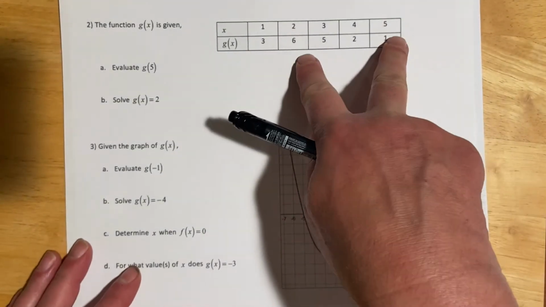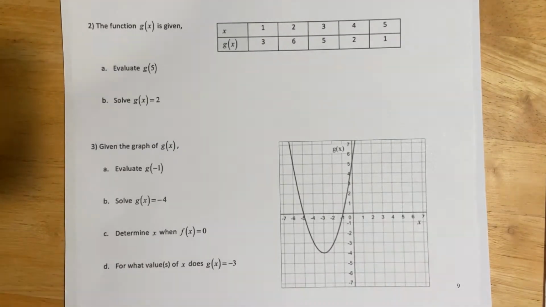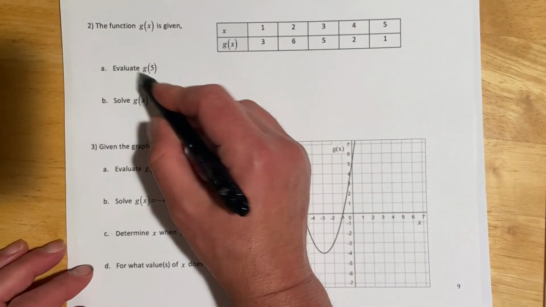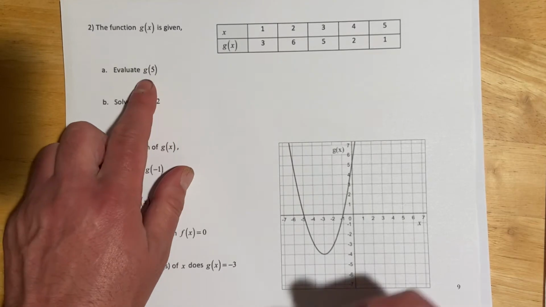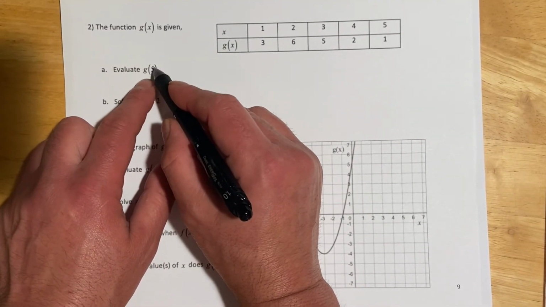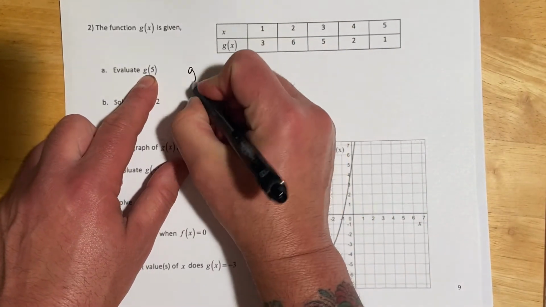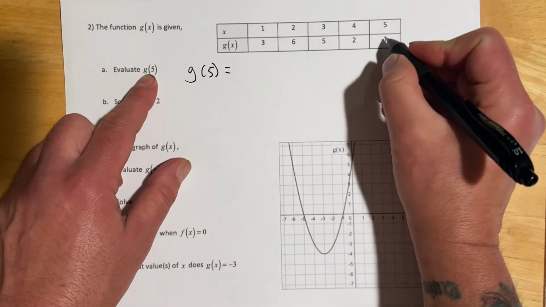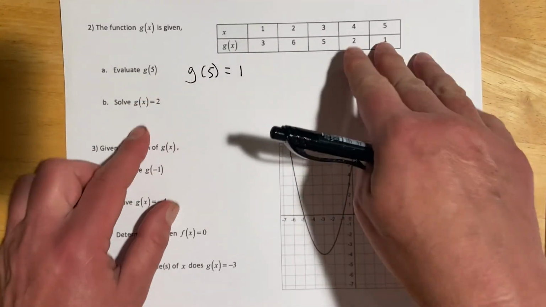Same idea, it's just this time we're given a table. For the next one, we'll be given a graph. And you'll see all 4 versions of this on the homework. Really, the whole goal is just to get you used to the notation. Here, you know x, and we're going to look for y. So this is g, there's our function labeled g. G of 5 means x is 5. So when x is 5, the y, or g of 5, is 1, the output.